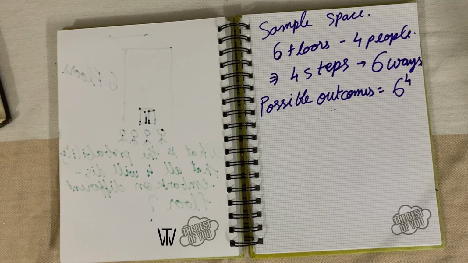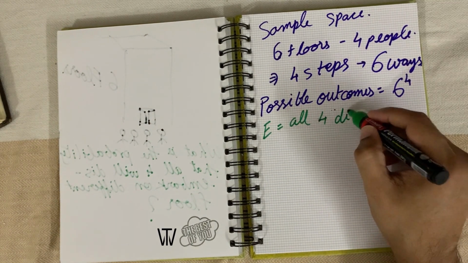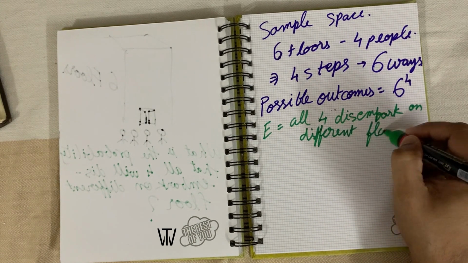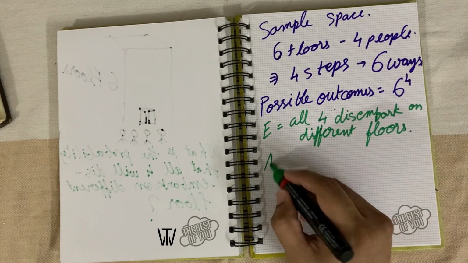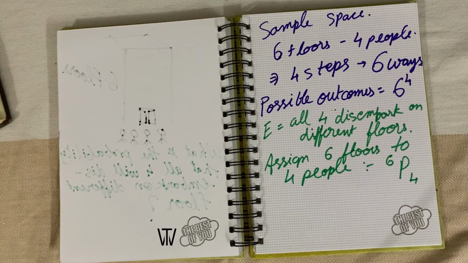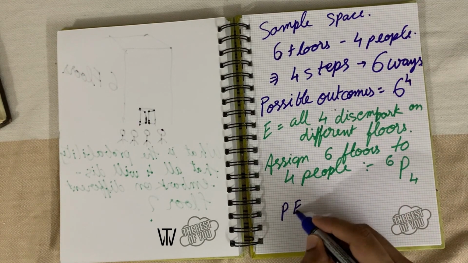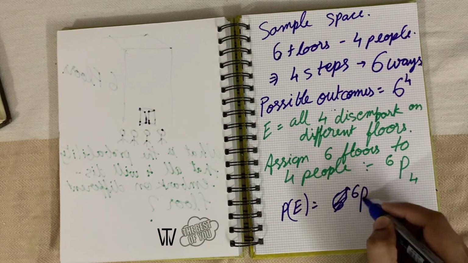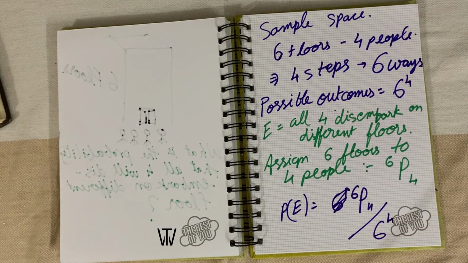Now, for our event of interest, that is disembarking on 4 different floors, you have to allot 4 people into 6 slots. This can be done in 6P4 ways. So the probability of our event is 6P4 by 6 to the power 4. Yeah, I'm not going to actually calculate this number.